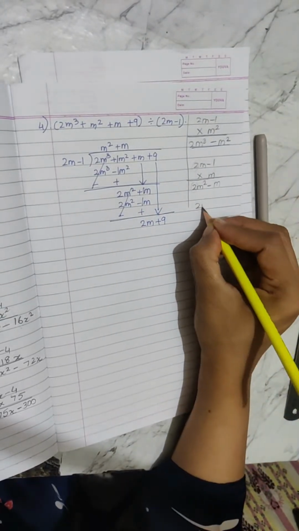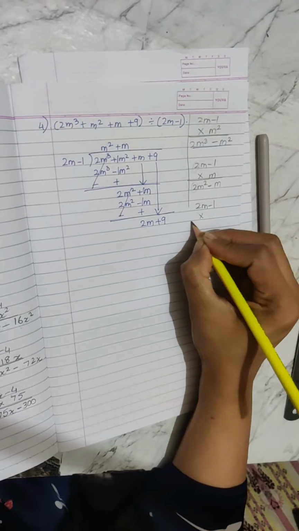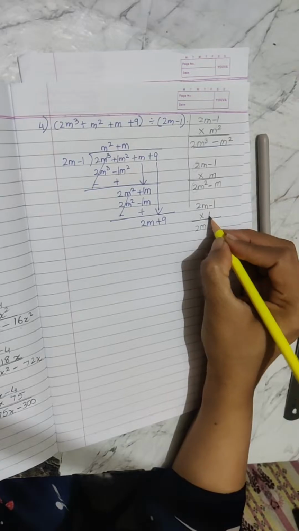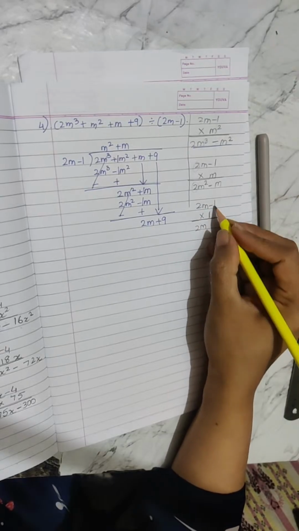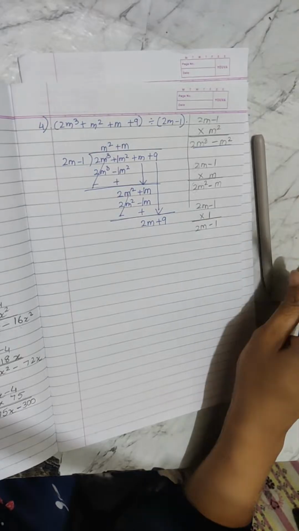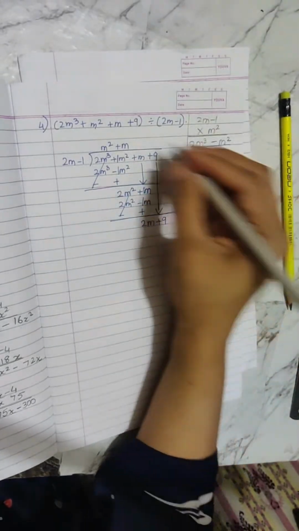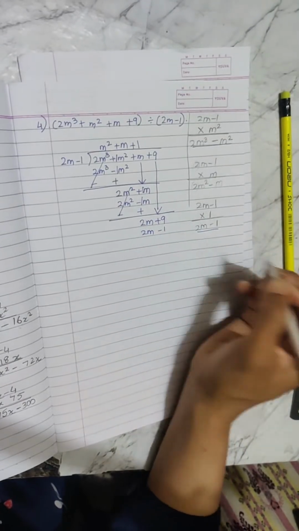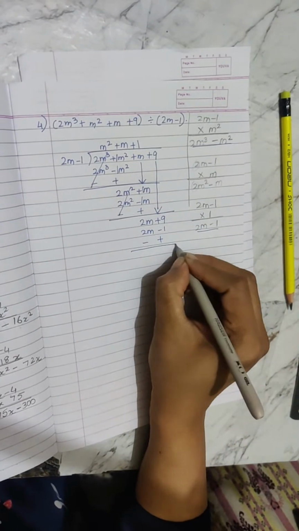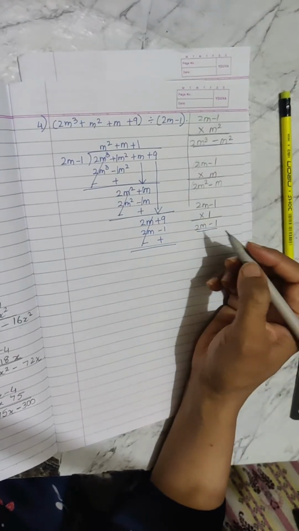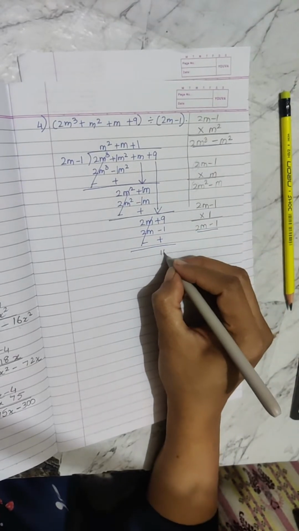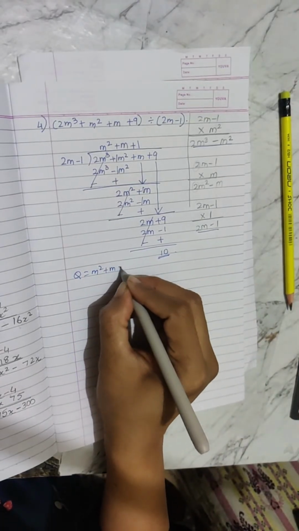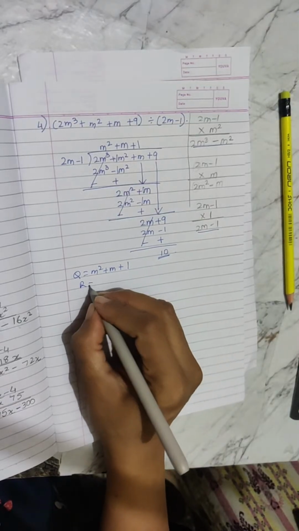Fine. So I have 2m minus 1. I have to multiply. I have to get 2m. So just multiply it by 1. 2m ones are 2m. Minus sign, 1 ones are 1. So I am multiplying it by 1. I got 2m minus 1. Change the signs. 2m gets cancelled, and 9 plus 1 is 10. So the quotient is m square plus m plus 1, and the remainder is 10.